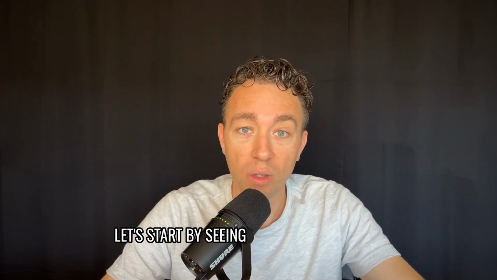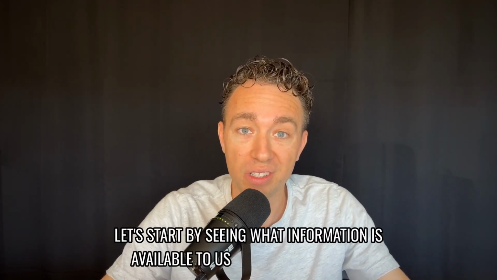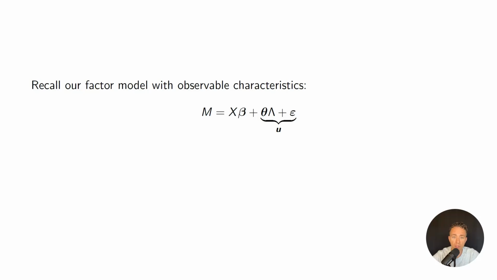Let's start by seeing what information is available to us from this system of equations in the factor model. And here I've reproduced the measurement system with the composite error term, and I'm removing the k subscripts that were sort of there to tie it back to PCA. So just right now, assume that theta is k-dimensional, and then lambda is going to be k by j.